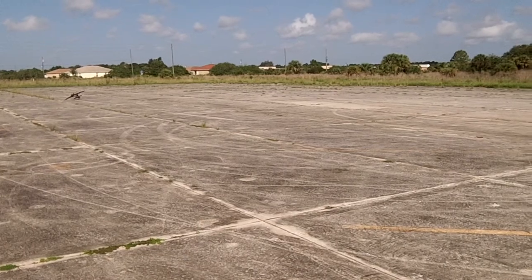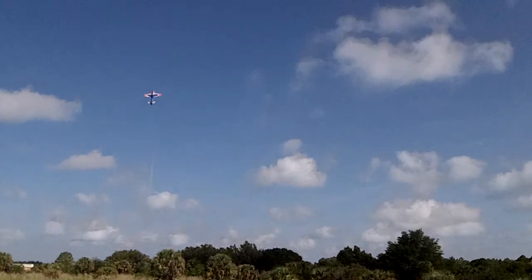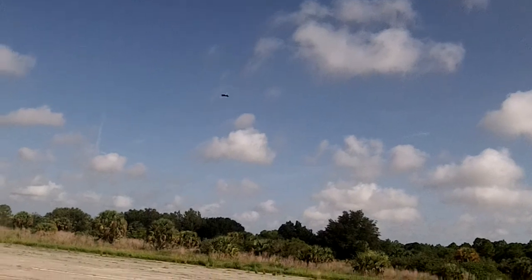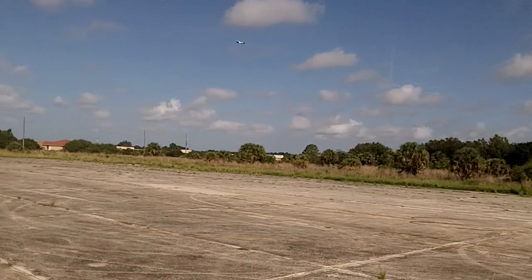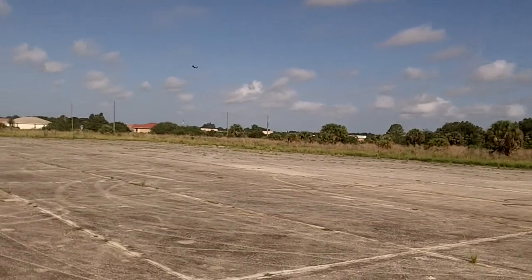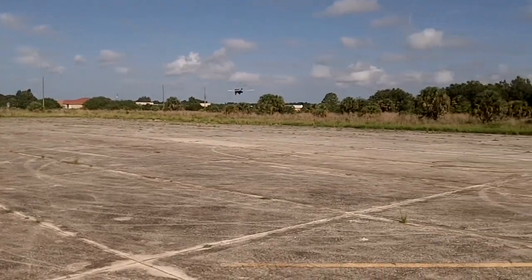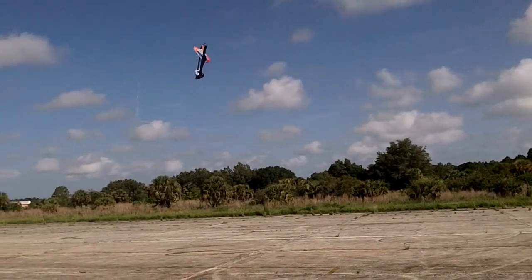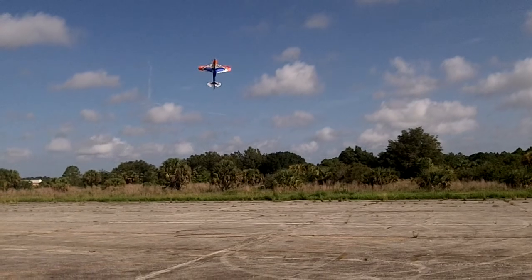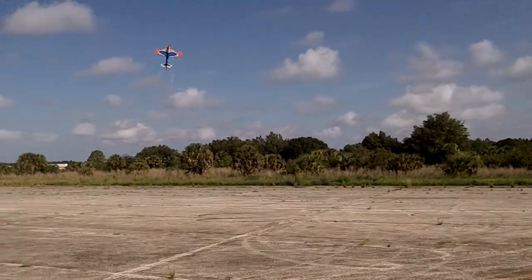Very nice. Just gotta get used to flying her more. Flexing the wing. You got something vibrating? It's always done that.